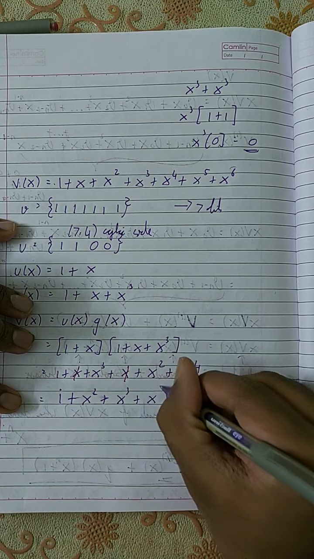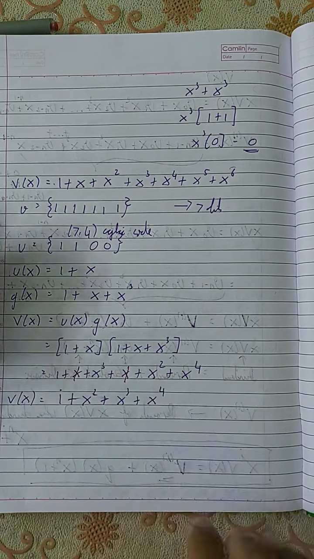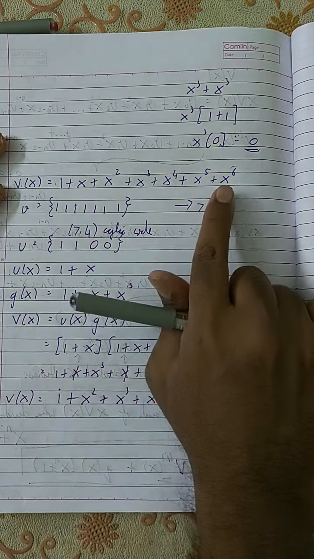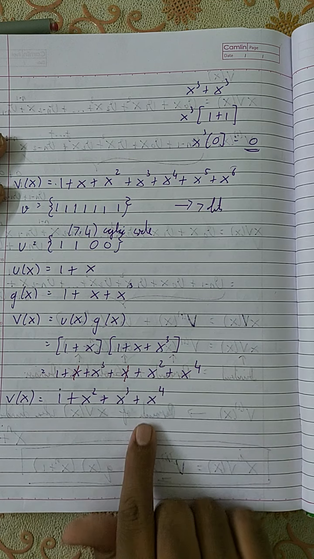x raised to 4. You see, look at the degree. Now look at the degree of this polynomial. It is supposed to be 6. The degree of the polynomial is supposed to be n minus 1, but instead it is less than n minus 1.